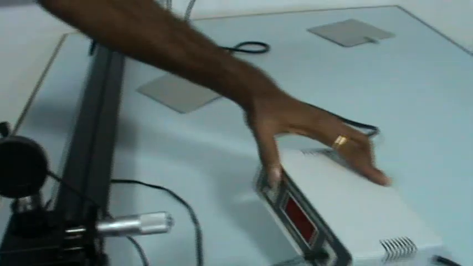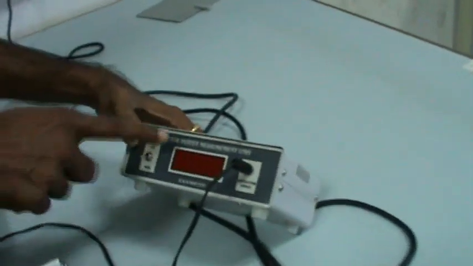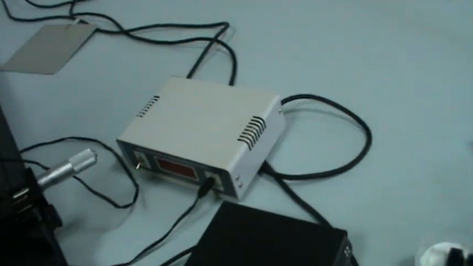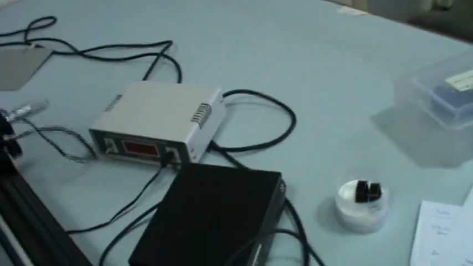Depending upon the intensity of light, we get a current output. This photo detector is connected to a current measuring unit. So now the source and screen are here. I keep the screen at a larger distance at the end of this optical rail.